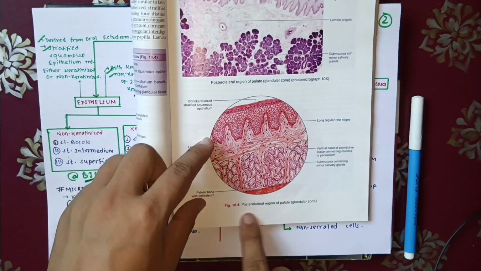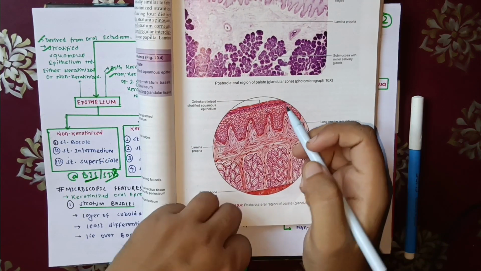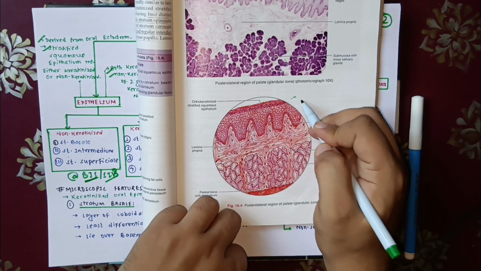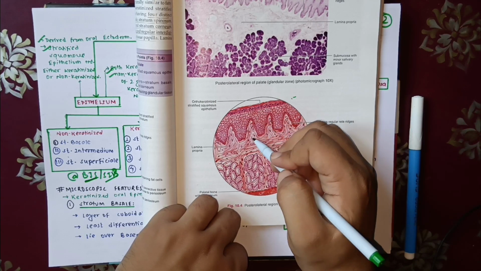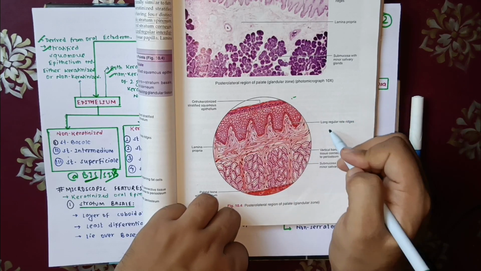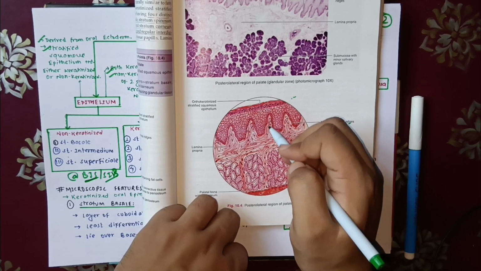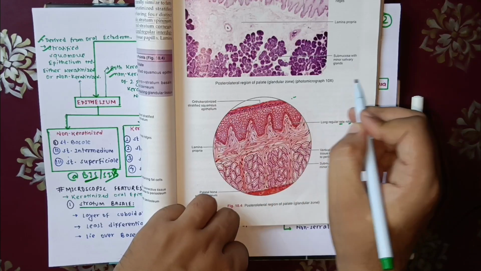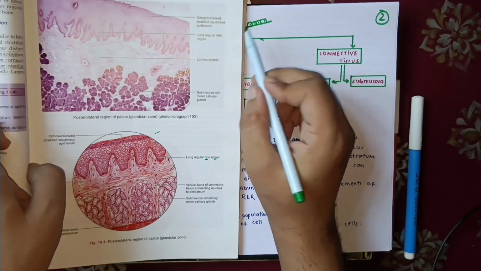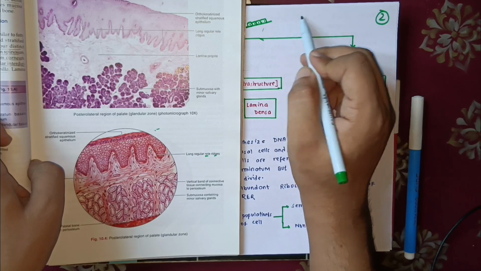Okay, so this is more clear. This is a posterolateral lesion of the palate. Here you can see there are the ridges, the rete ridges we call them. Longer regular rete ridges. Those finger-like projections of the epithelium are called rete ridges. So they are not plain, as I have drawn here. The basement membrane and this epithelium are not just plain.